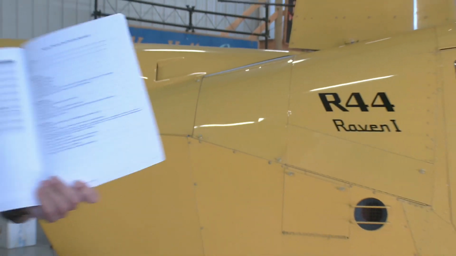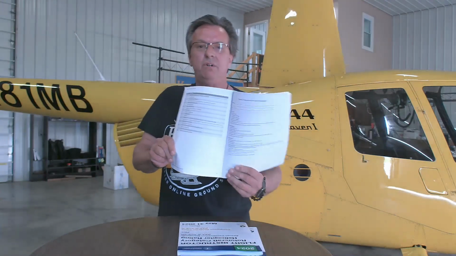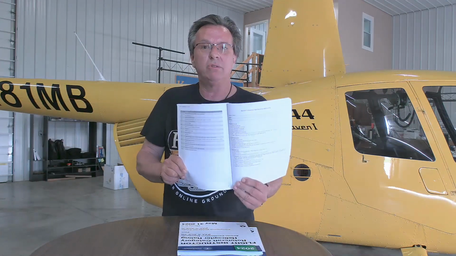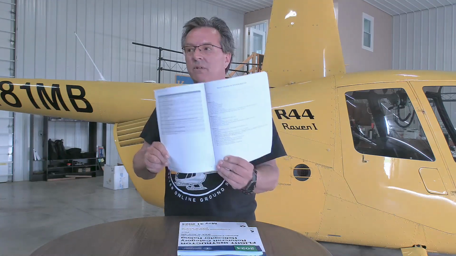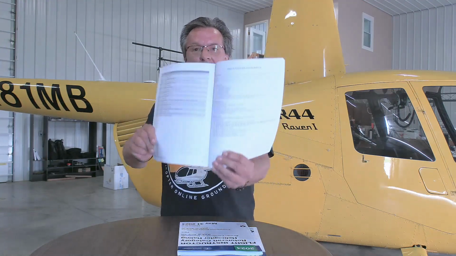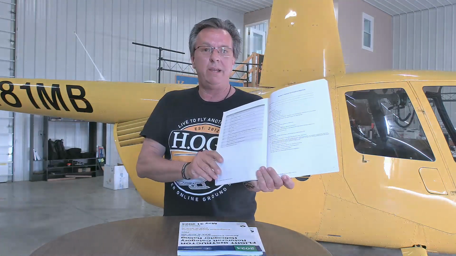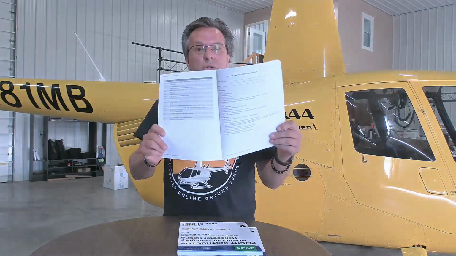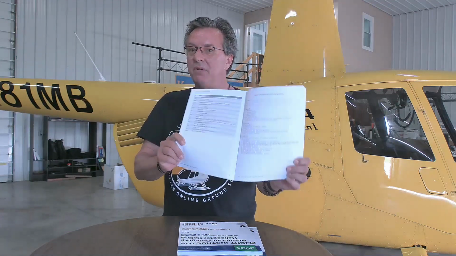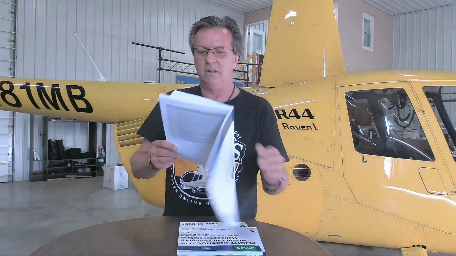If you're missing any of these items the day of your check ride, guess what? You're going home. And you may waste thousands of dollars. You wasted your time, instructor's time, examiner's time. You can't take the test if everything that's on that list is not with you. He's going to deny you and you can't even get started. So super, super important to have everything to be able to take the test.